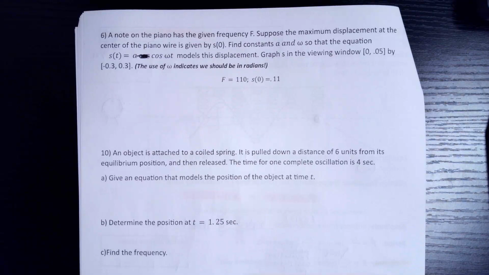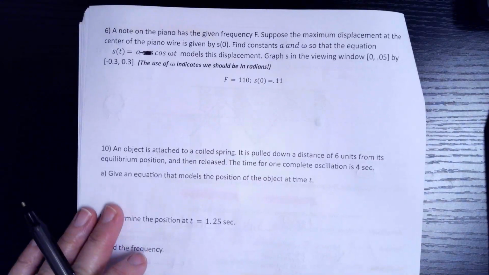The tightness? It's not the tightness. Or is it really the thickness? It causes it to vibrate either slower or more quickly. And the higher the frequency, the higher the sound. The slower the frequency, it vibrates lower, slower. All right? So, anyway, a particular note on the piano has a frequency given by F.